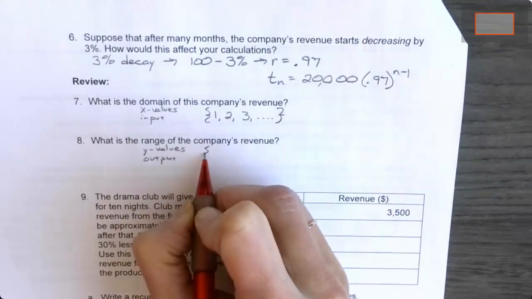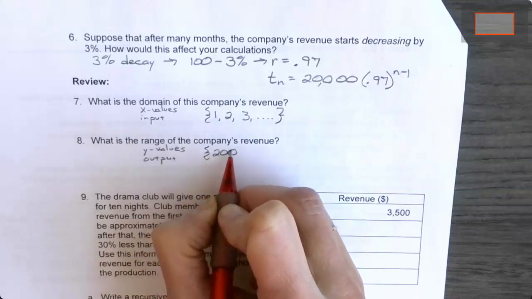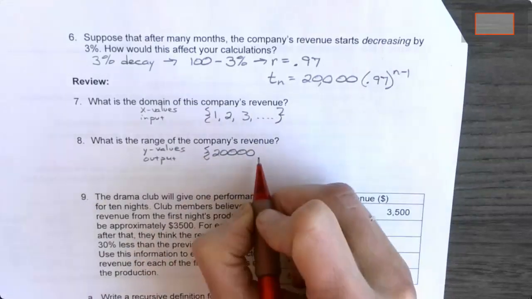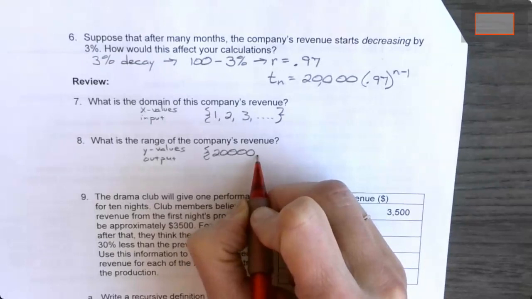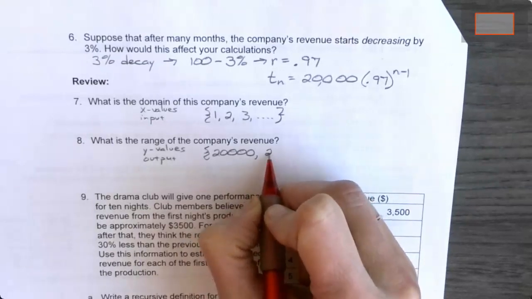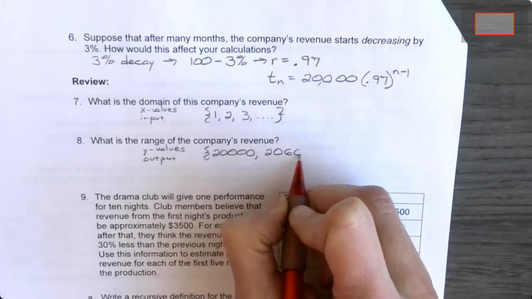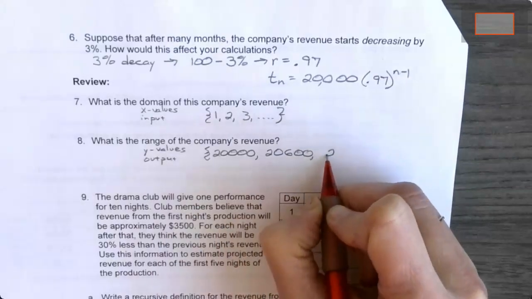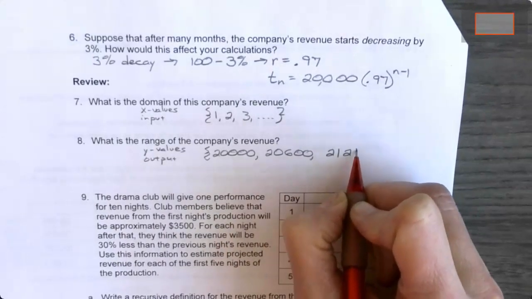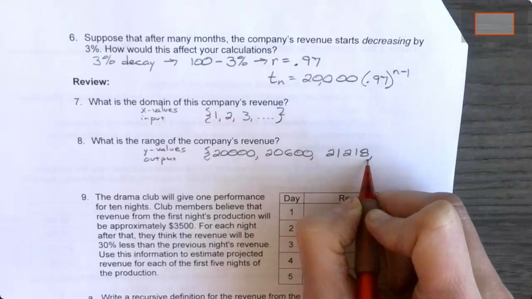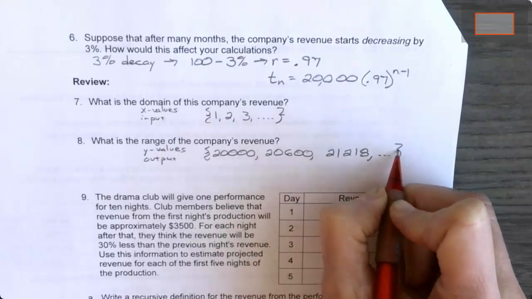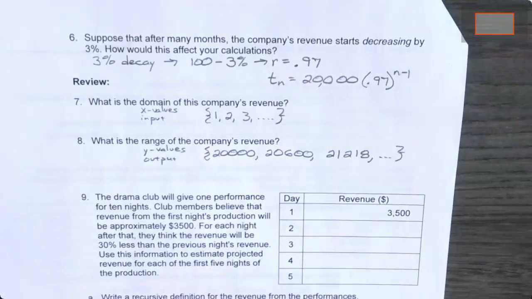And the output is the revenue, so 20000, don't put any commas, so that way you can see it's 20000. Then a comma for the next term or the next month, which was 20600, and the next month, which was 21218, if I have that number right. Dot, dot, dot, squiggle brackets. Okay. So domain x values, range y values.